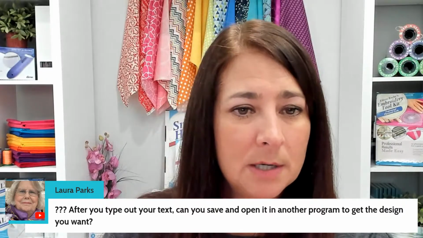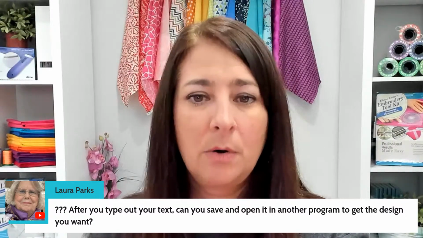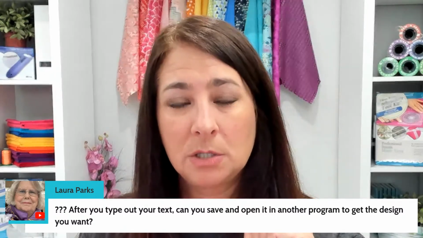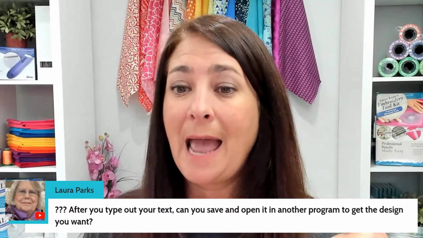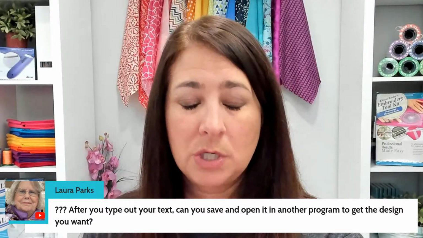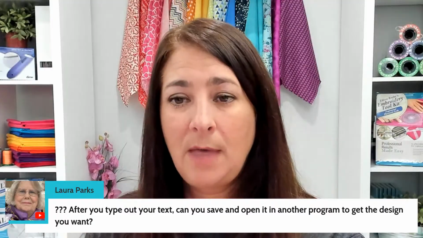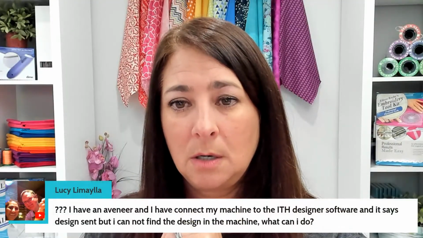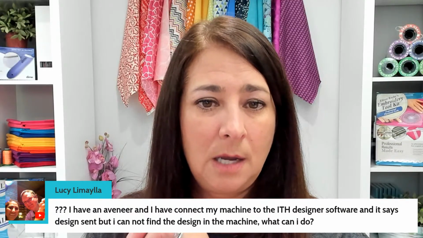After you type out your text, Laura says, can you save and open it in another program to get a design you want? Yes, you sure can. So Laura, that goes both directions. If you have another program that you have a design in, you could save that design out of the other program and open it in your embroidery tool shed, or the reverse is true too. Once you create your text, you could save that and then use it in another program as well. So really good questions.